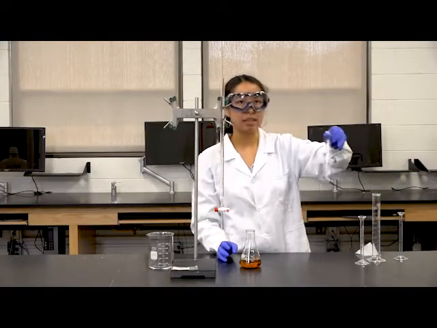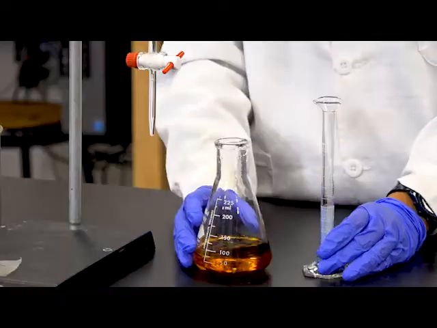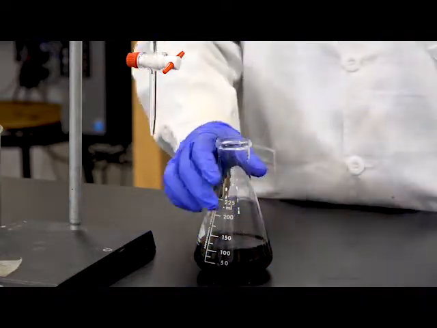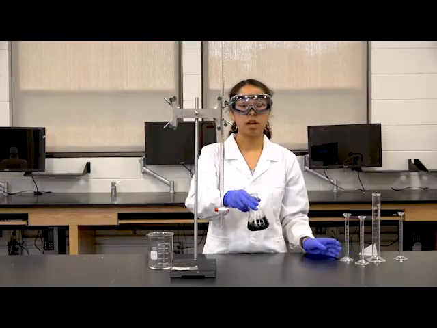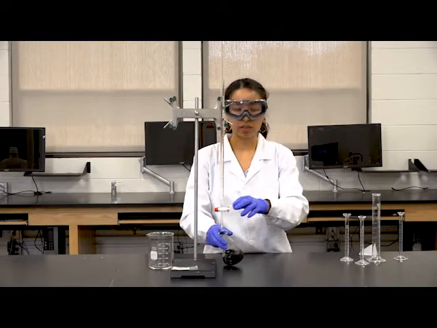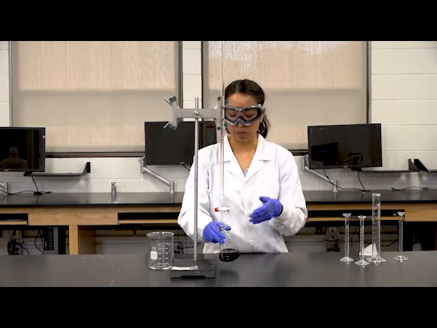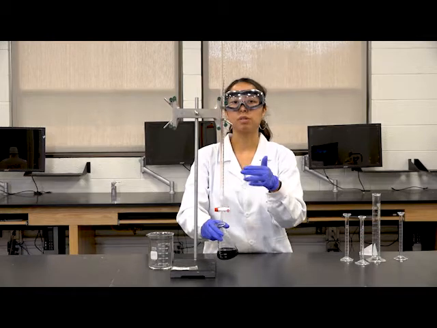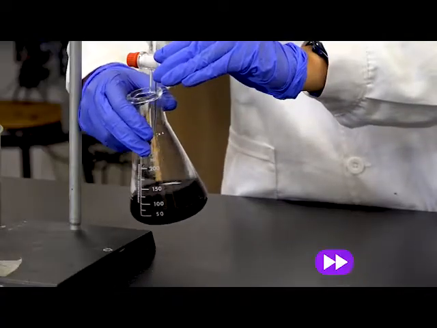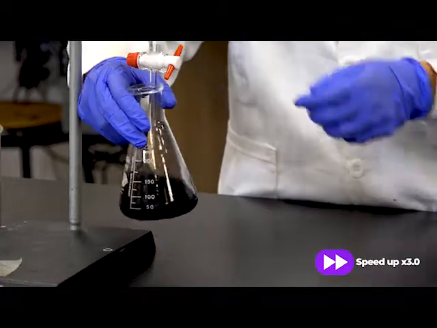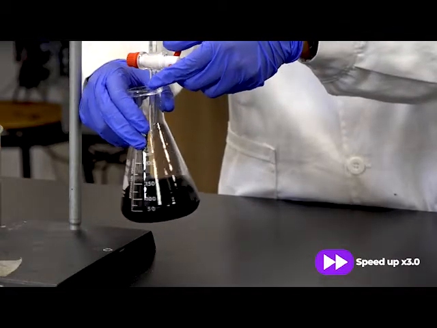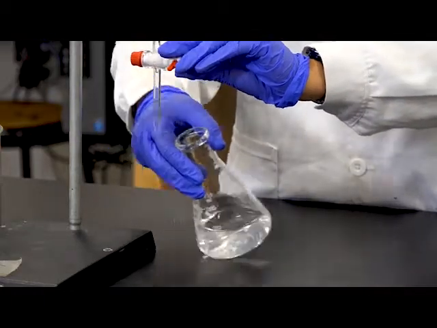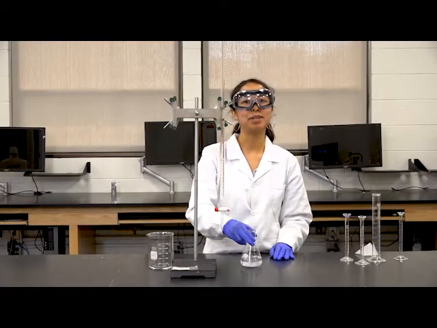After that, you're going to add the starch indicator into the titrated solution, and your solution should turn a dark blue-black color. After you mix it well, start the titration again, and remember to do it slowly because the change is going to happen really fast. So you're going to go from this color into a colorless solution. You did a titration.